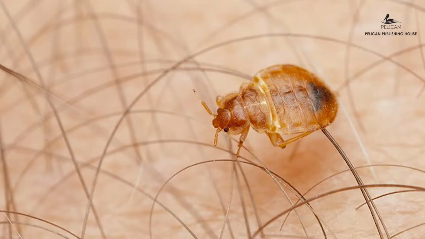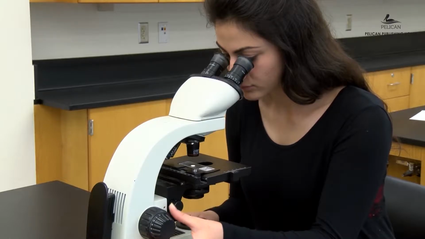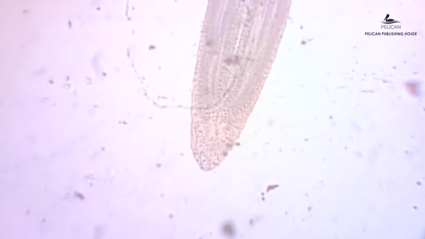Mites, bedbugs, etc. If you think these tiny insects are the smallest living things, then you are wrong. The organisms that we can see under the microscope are called microorganisms or simply microbes. Microbes are the largest number of living organisms on our planet. They are also present in every part of the earth and every living thing. They are also present in our bodies. They are the oldest surviving organisms. Life on earth started with microbes.